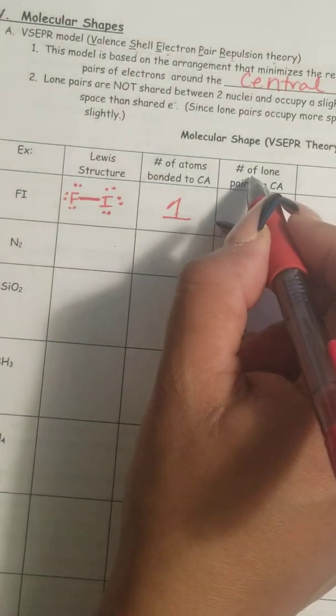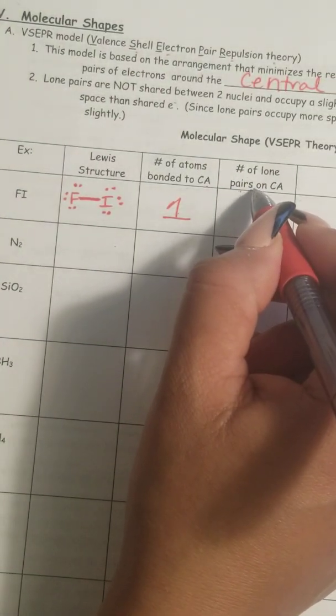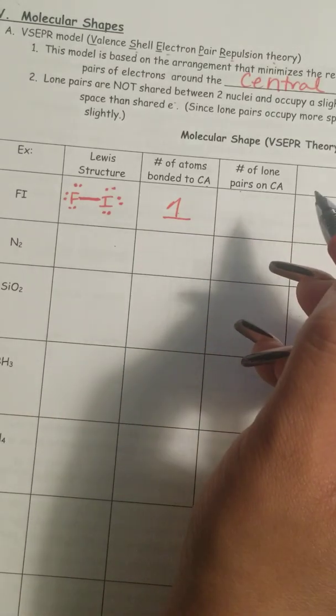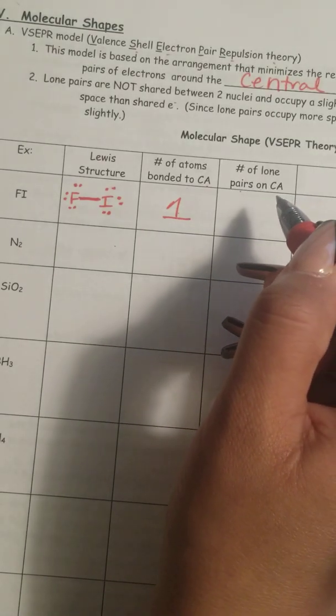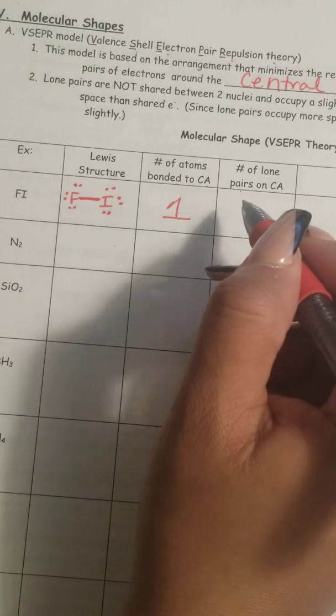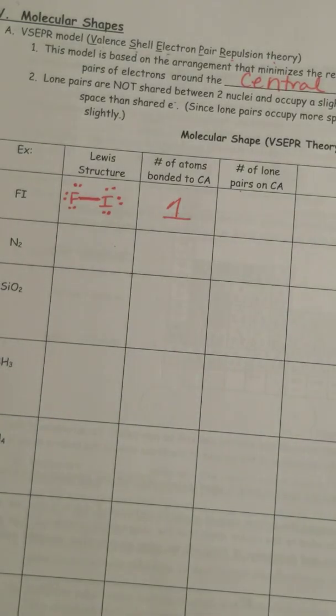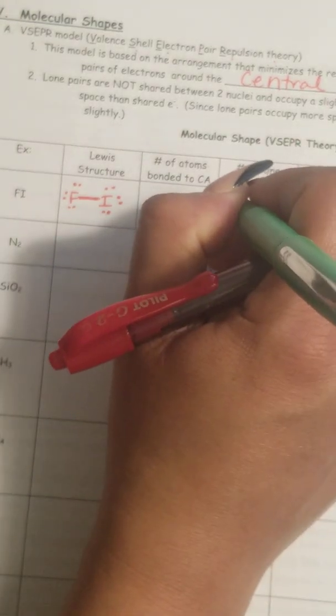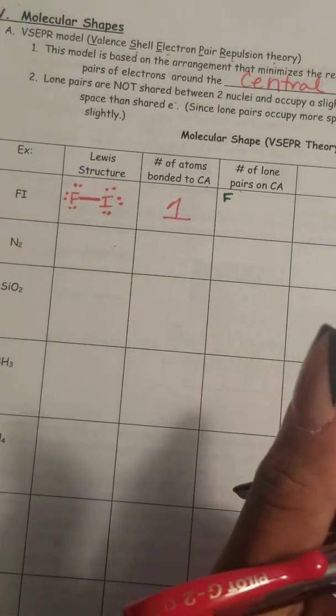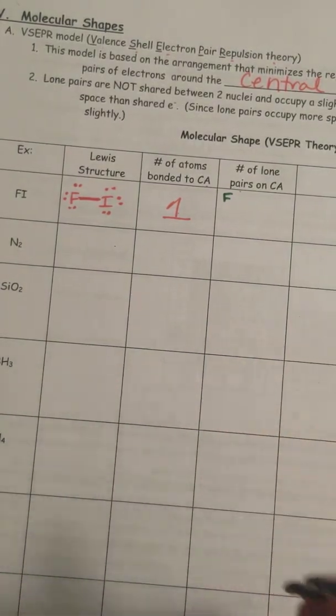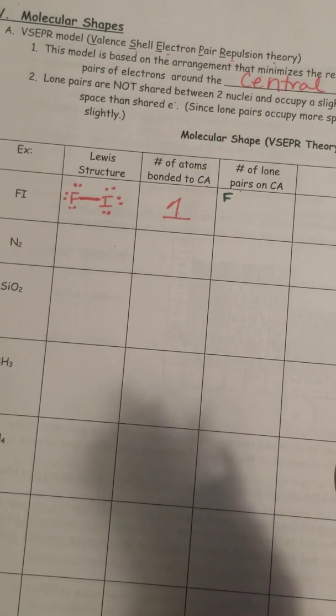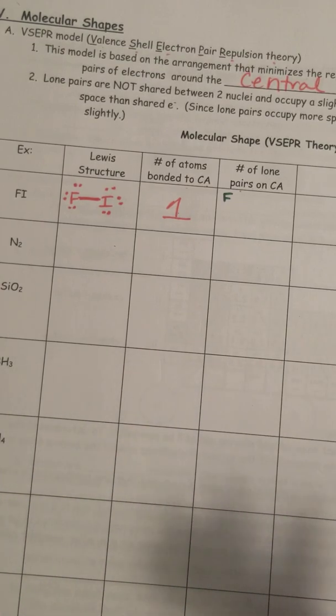The number of lone pair electrons on the central atom. Now, who is my central atom? If you're not sure yet, let me tell you that it's going to be fluorine. Okay, how do you know, Miss Munson? Because fluorine and iodine are both in group 7, that is true, but fluorine is higher up on the periodic table. It's the first one in the group. He's going to be the central atom.